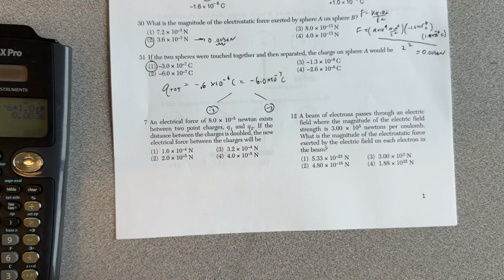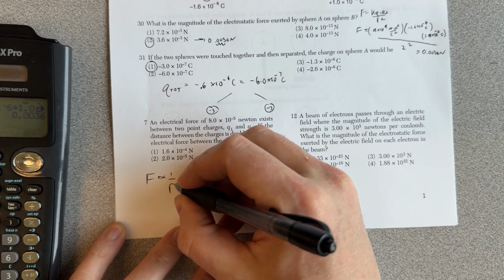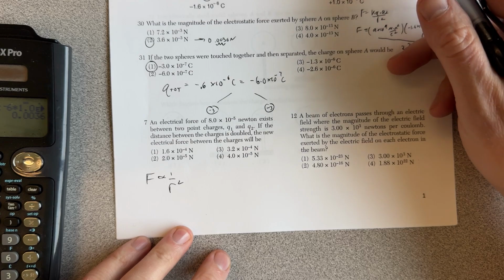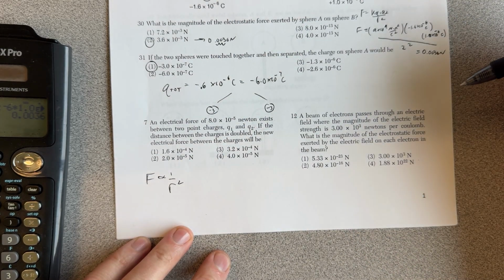Number 7, an electric force of 8 newtons exists between two point charges Q1 and Q2. If the distance between them is doubled, the new electric force will be... Okay, so F is proportional to 1 over R squared. This must have been from another Regents. It's basically the same question as the first one we did.